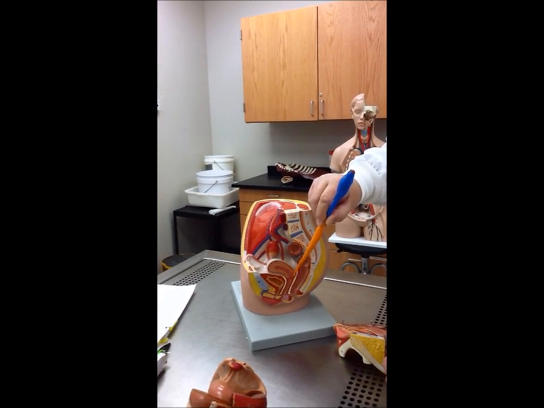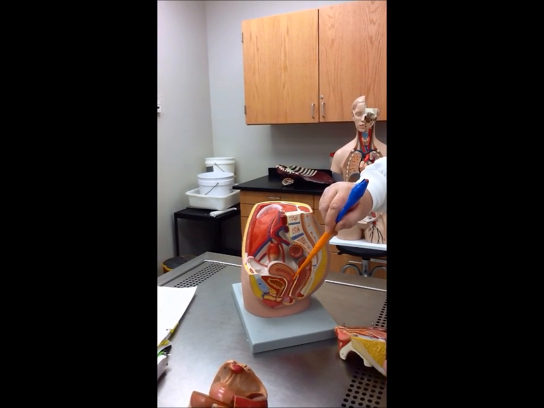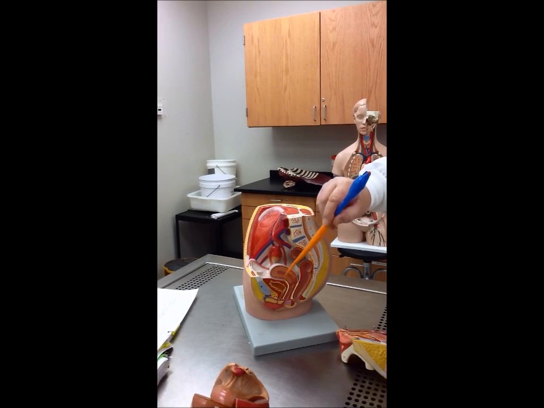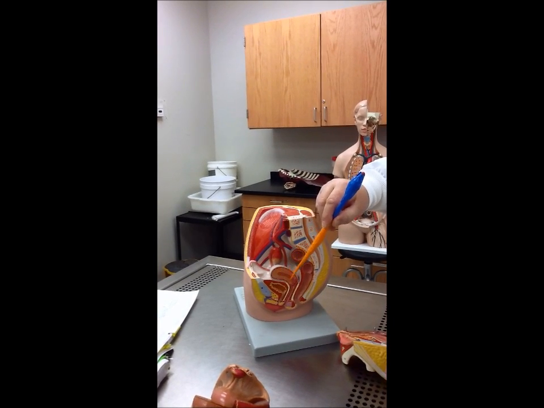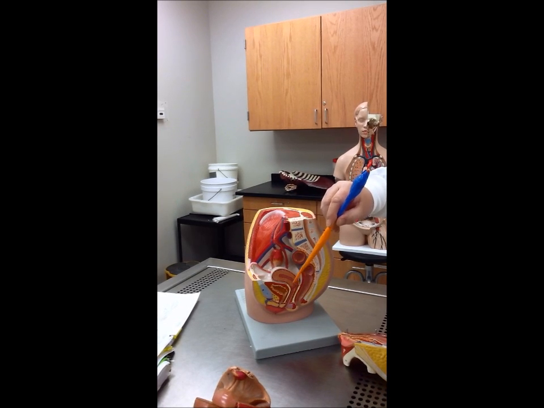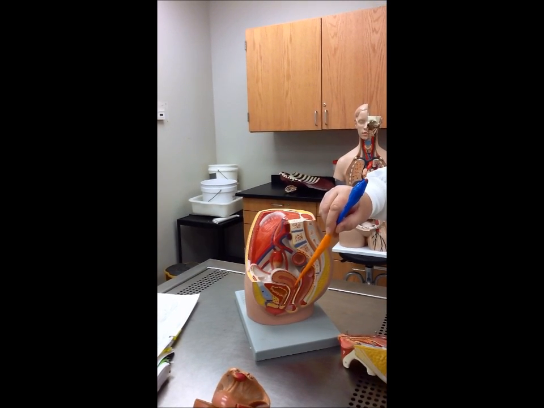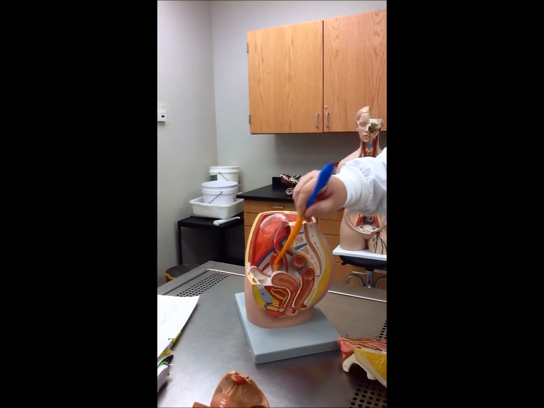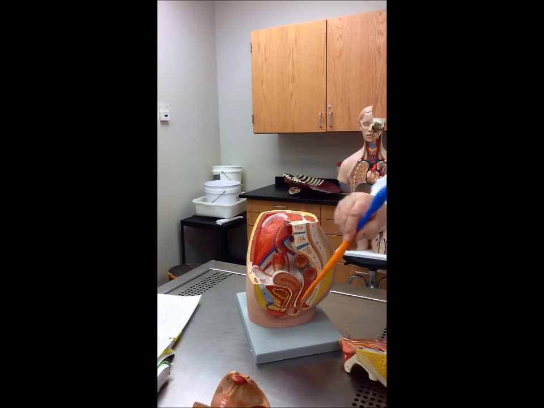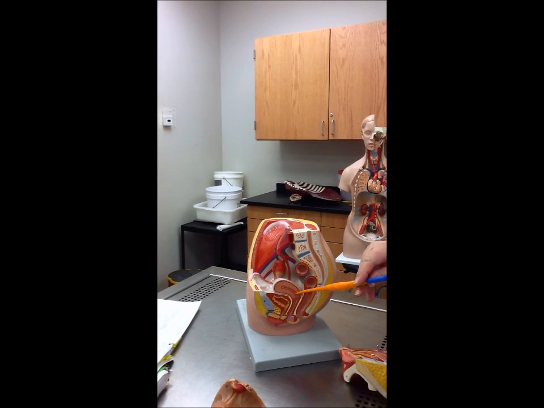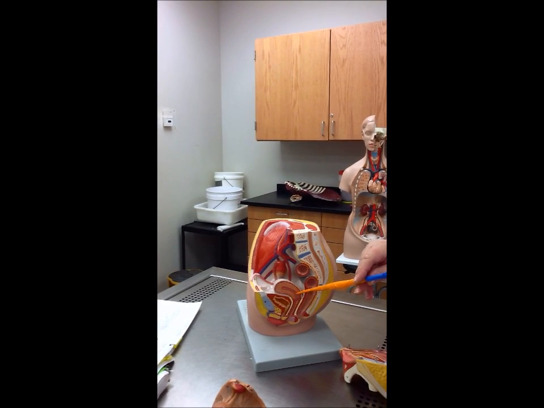This is actually a pouch that helps hold sperm in the ejaculatory phase of copulation, and the orgasmic phases help contract the uterus to dip down into the fornix to capture the sperm so that it will be allowed for fertilization. This is the external cervical os, internal cervical os.